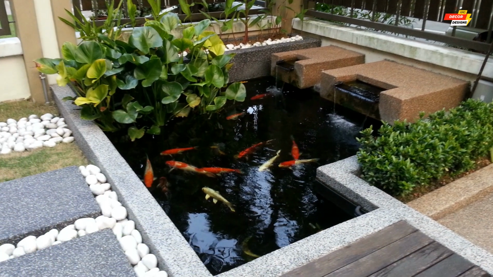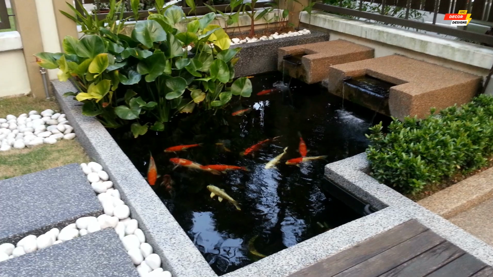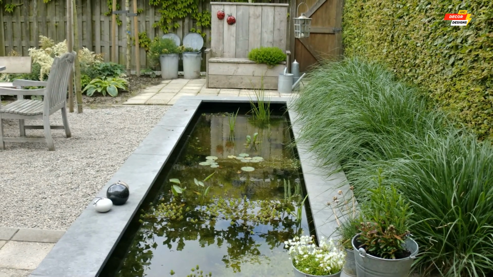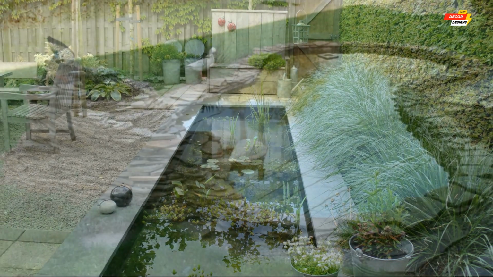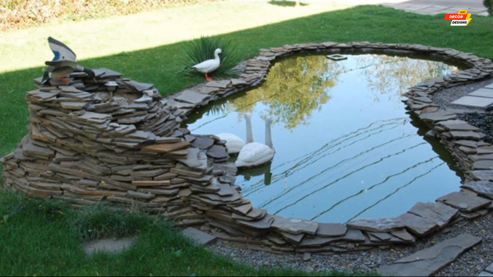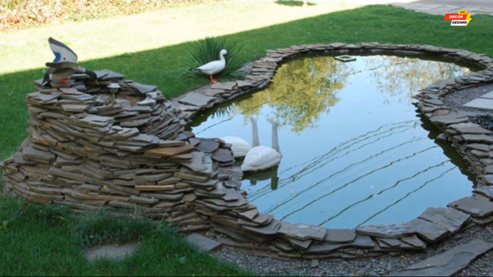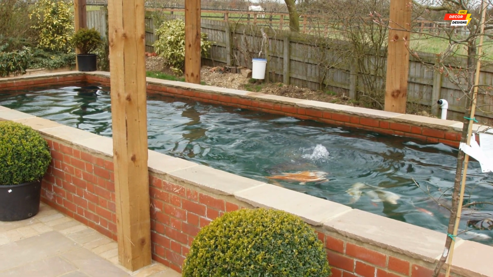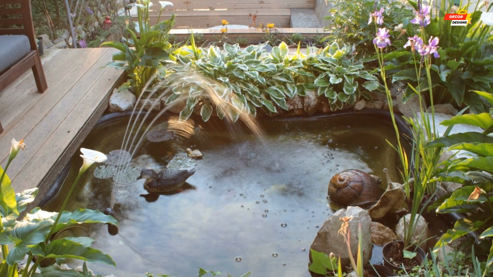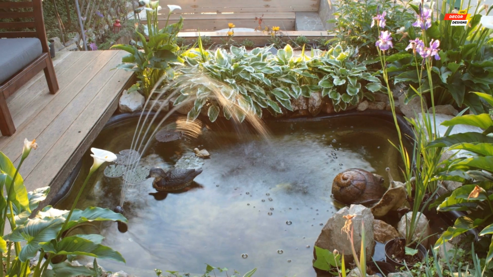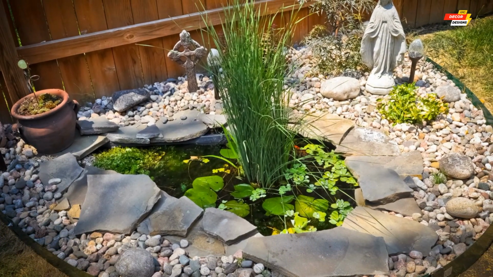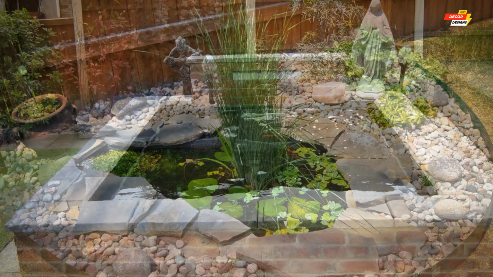8. Tropical pond. Bring the tropics to your garden with lush vegetation and colorful fish. Use tropical plants like water lilies, lotus flowers, and papyrus. 9. Container pond. Create a small, portable pond in a container. This is a great option for those with limited space. 10. Hidden pond. Create a secluded and intimate space with a hidden pond. Use plants and rocks to disguise the pond and create a sense of mystery.